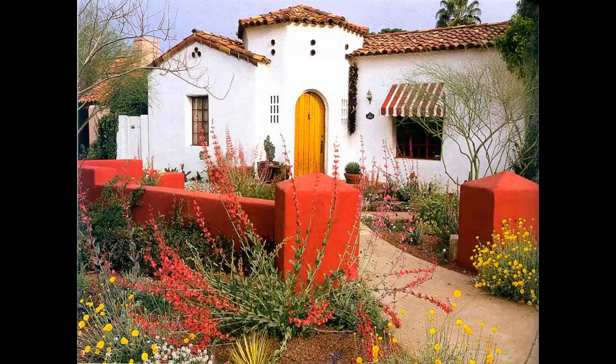And here's a landscape that has a lot of those hot, warm colors, not only in the plants themselves, but also in the architecture of the home, the tile and the awning. But it's very bold.